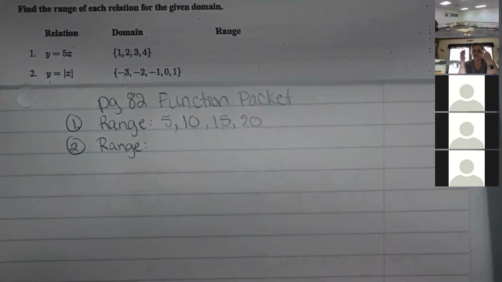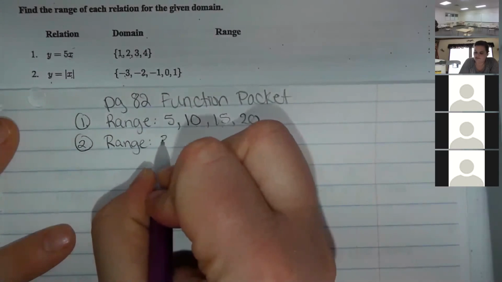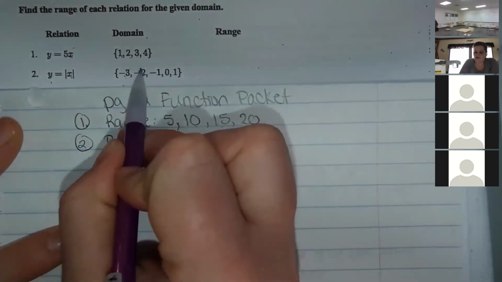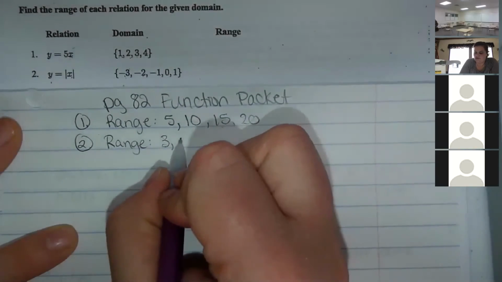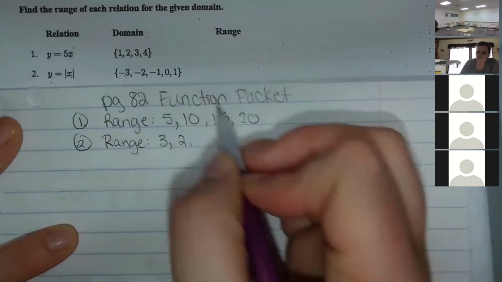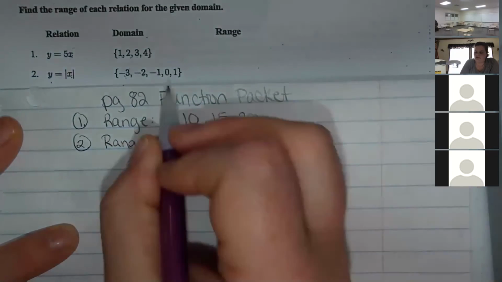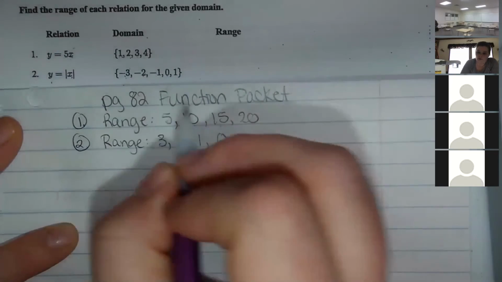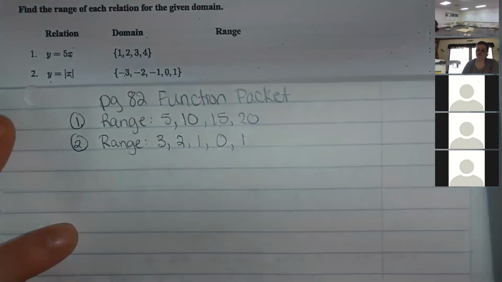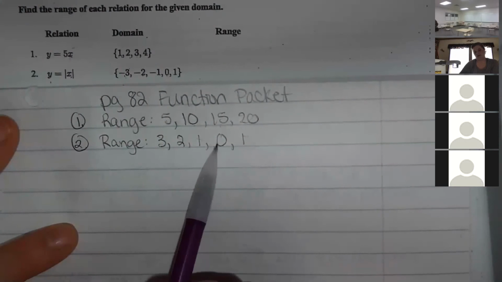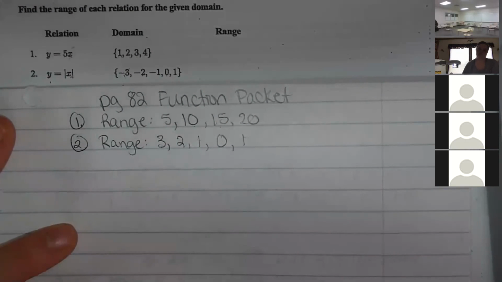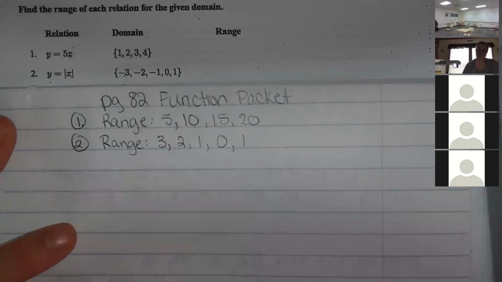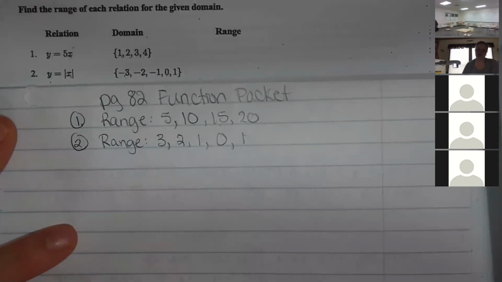The positive 3. Yes, good. So 3 hops. If I put in -2, absolute value of -2 is 2. Absolute value of -1 is 1. Absolute value of 0 is 0. And the absolute value of 1 is 1. So my range is 3, 2, 1, 0, 1 for number 2. Okay, so that's how you do page 82.